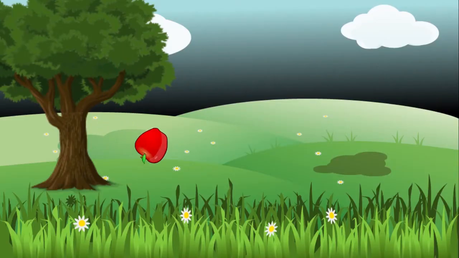First of all, take a look at the motion of this apple. The apple moves in a vertical path, and it is due to the force of gravity acting on it. The apple would change its velocity along its path due to the force acting on it.